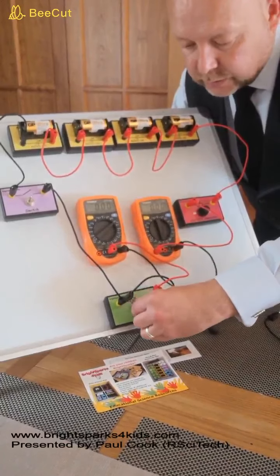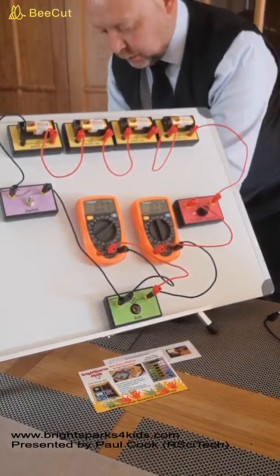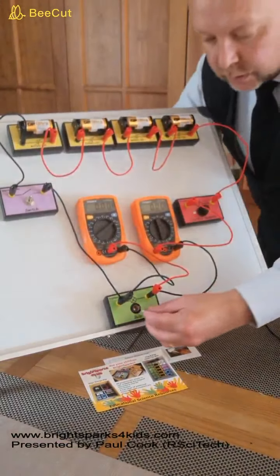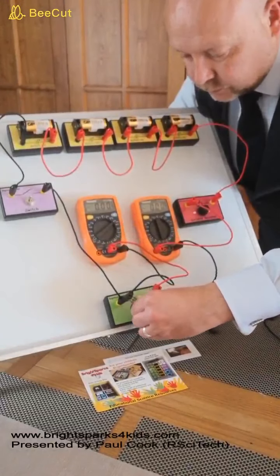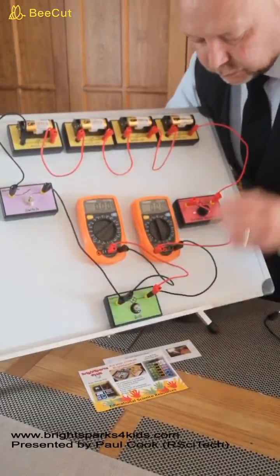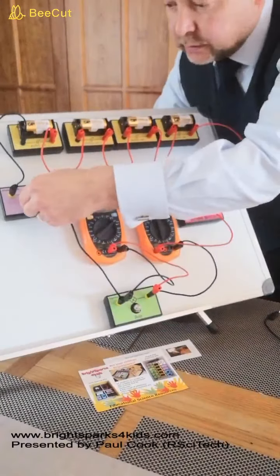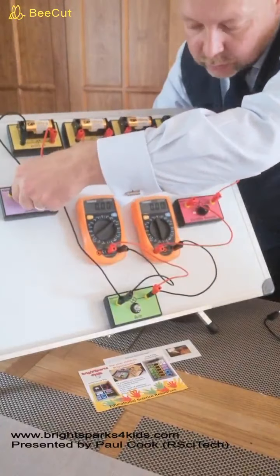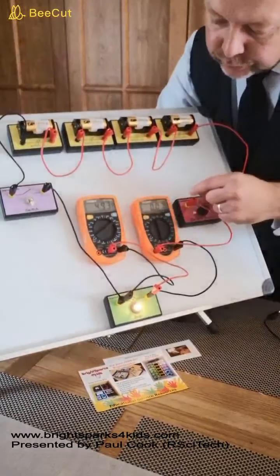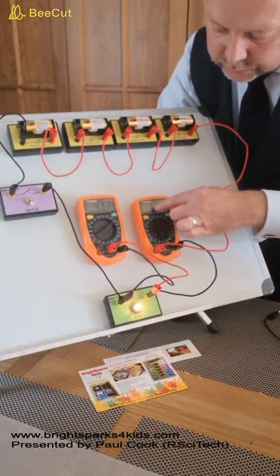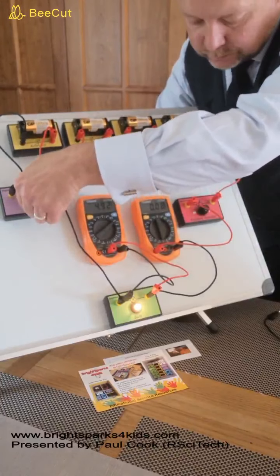What I can do is, if we change that, I can incorporate a 6 volt bulb. So if we move our variable resistor back to its first setting, we switch our circuit on, and we have a reading of 4.93 volts and 0.08 amps.